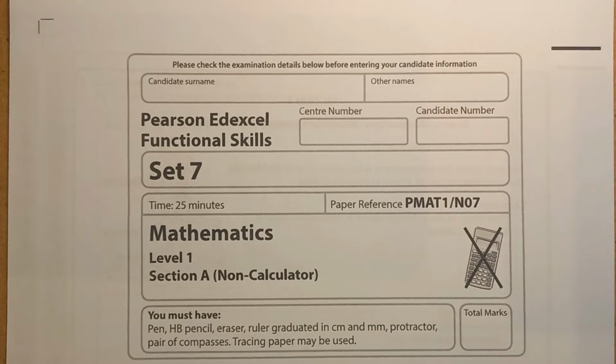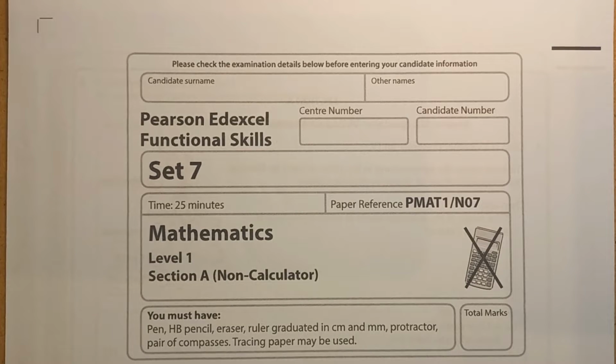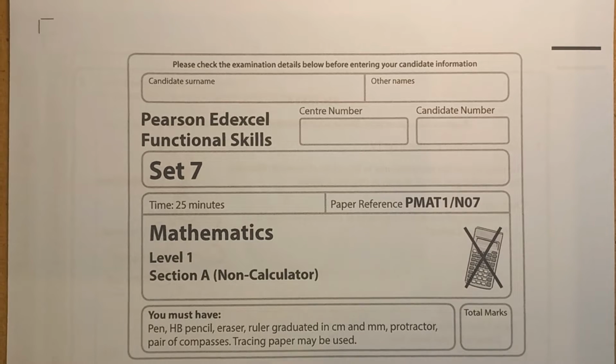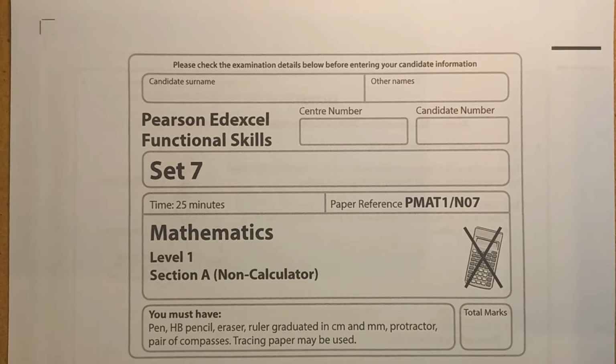Hi, today we're looking at Pearson Edexcel Functional Skills Maths Level 1. We're looking at past paper 7 and we're going to start with the non-calculator section.